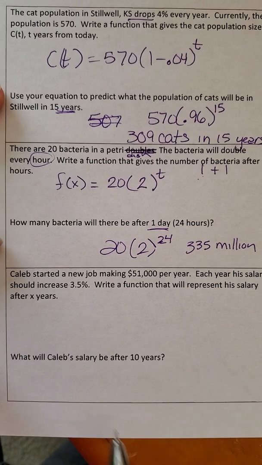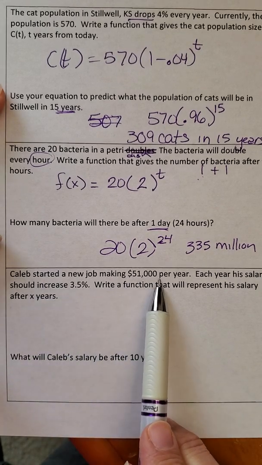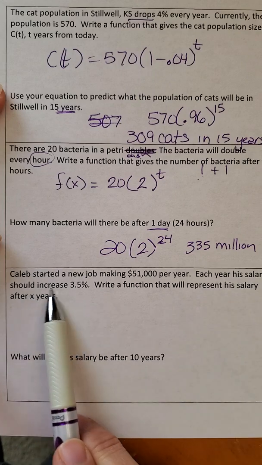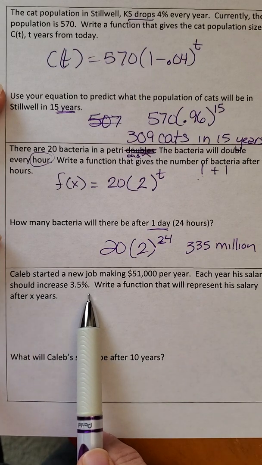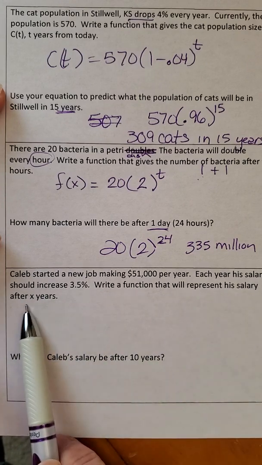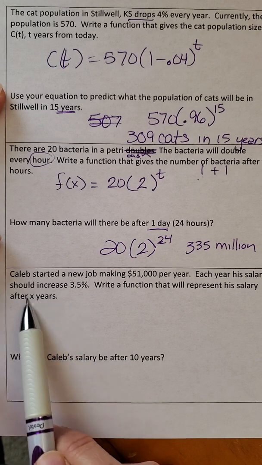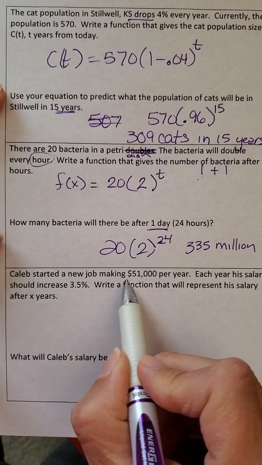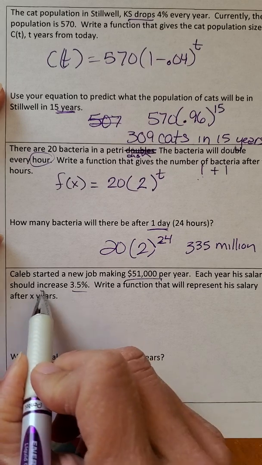Okay, then last problem. Caleb started a new job making $51,000 per year. Each year, his salary should increase 3.5%. Write a function that will represent his salary in X years. Okay, we have our X years, we have our starting amount, and we have our rate. And this is an increase.